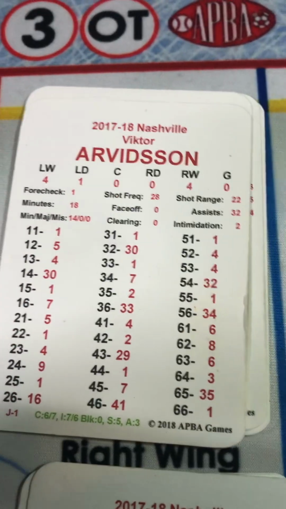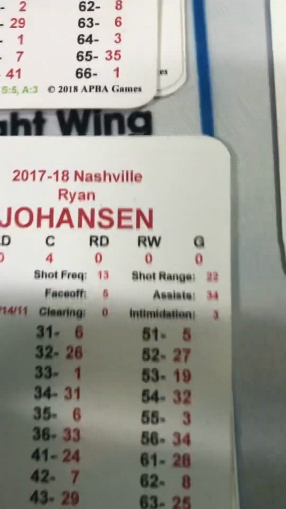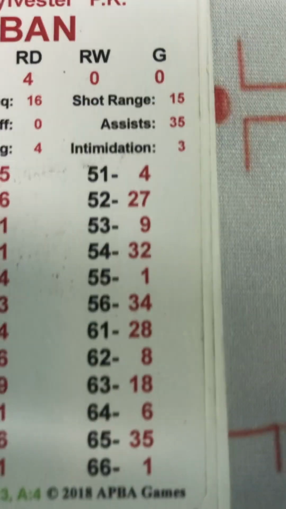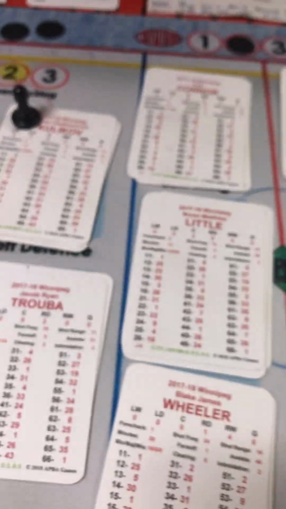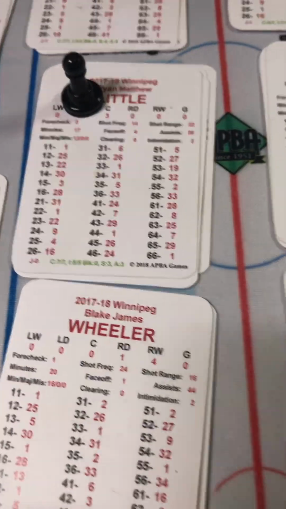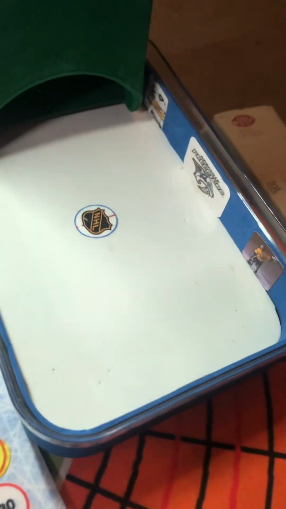So you just look at this intimidation rating. We got a 2, 5, 8, 10, 13. So they don't get it. So it's still in the offensive zone. We're gonna say Kulikov passes it to Brian Little, and let's see what he comes up with. 26. 26 is a 16. It's my understanding you only do the offensive zone chart once.